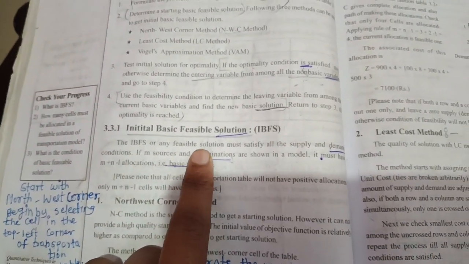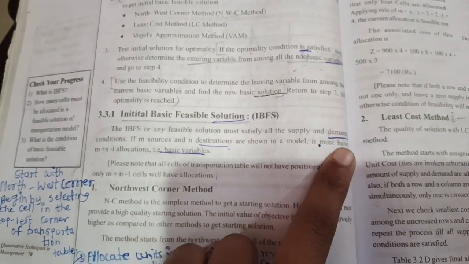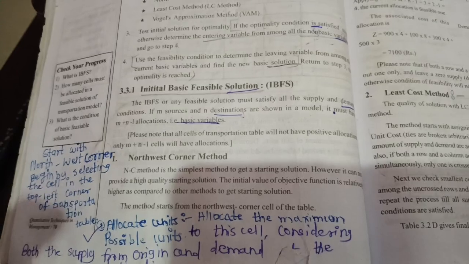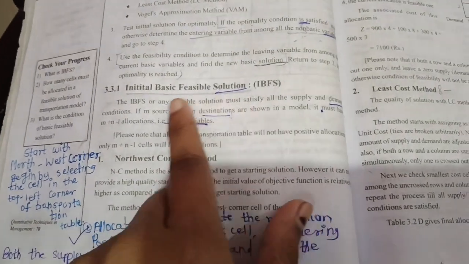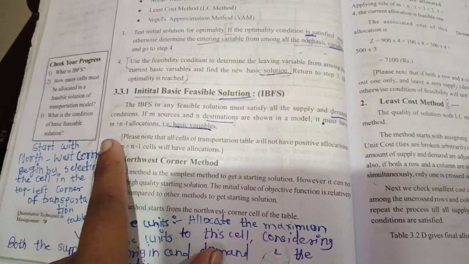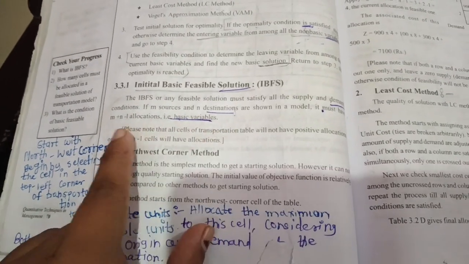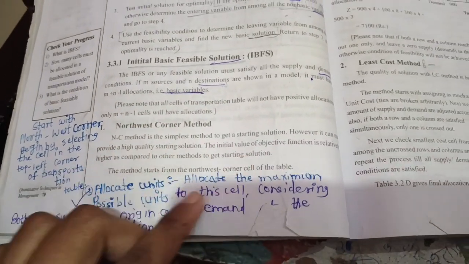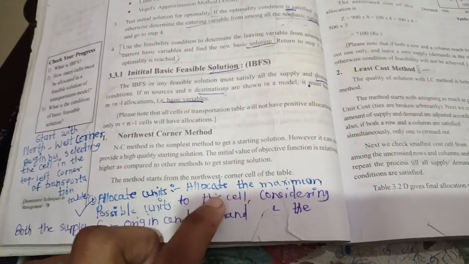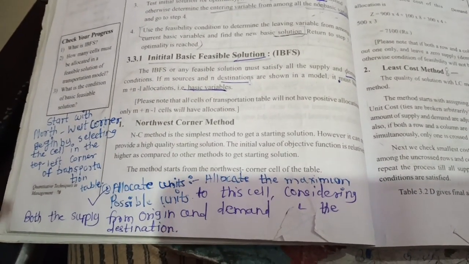The IBFS, or any feasible solution, must satisfy all the supply and demand conditions. If M are sources and N are destinations as shown in the model, it must have M plus N minus 1 allocations. These are the basic variables. Northwest corner method: in this we start with the northwest corner.